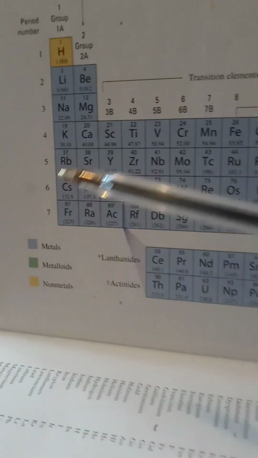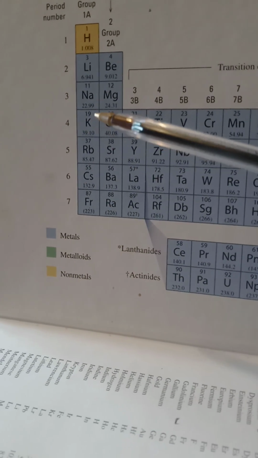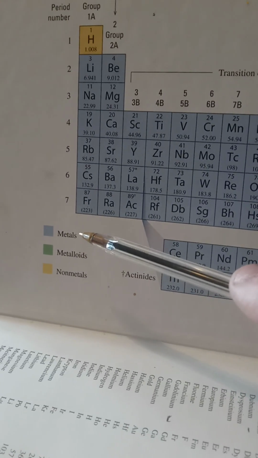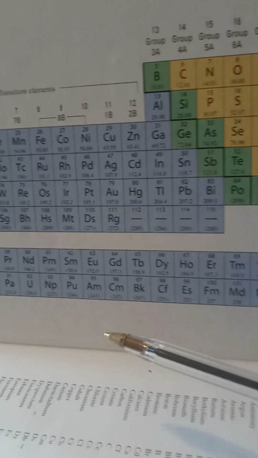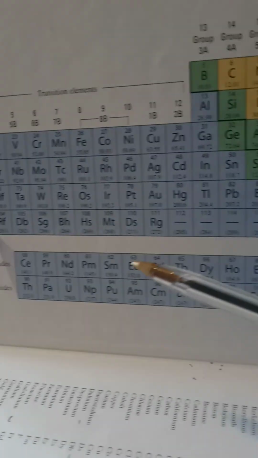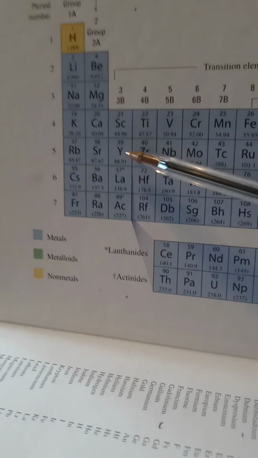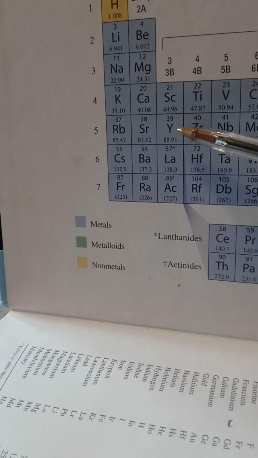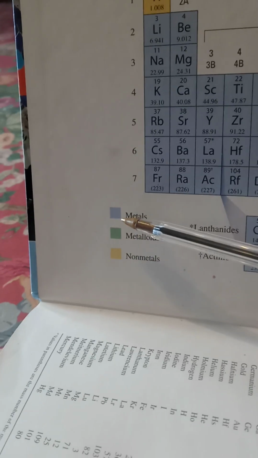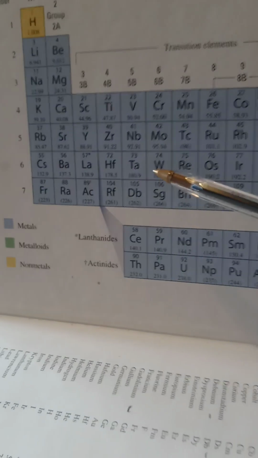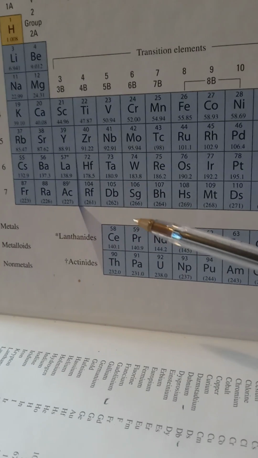You got potassium. Potassium is what? Kind of a bluish color, right here. Look over here. We know that potassium is a metal. We know that yttrium, let me see if I can find 39 here. Right here. That's kind of a bluish here. See that? 39, capital Y. We look down here, and according to the color of the box, that's a metal too. You see what I'm saying to you? It's that simple. It's not really something that's hard to do, as long as you keep your mind there.